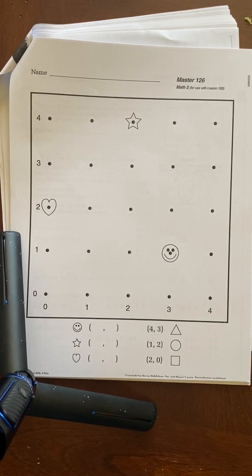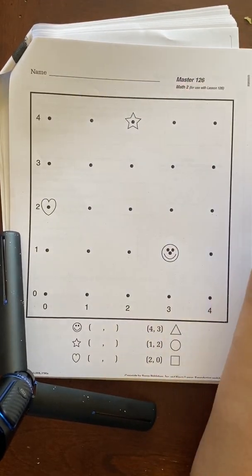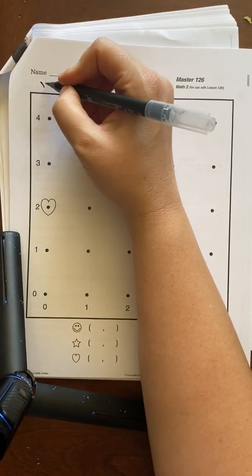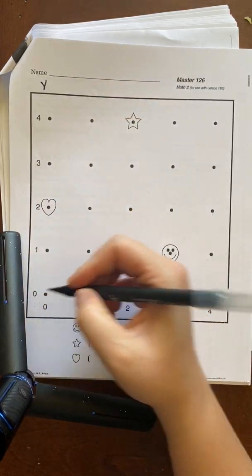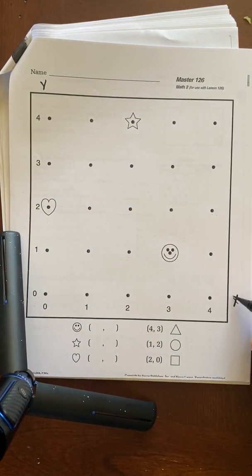Hey guys, so we're on 126. I'm on the 126 master. Today we're going to be learning about graphing points. So what that means is on a graph, we have our graph right here. This is going to be our y-axis, meaning up and down, and this is going to be our x-axis, meaning side to side or horizontal.